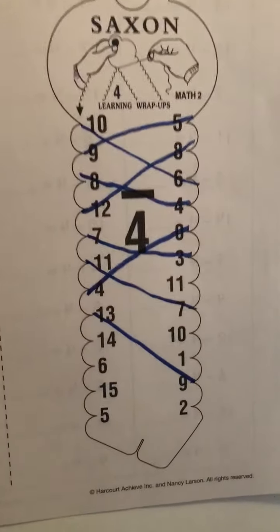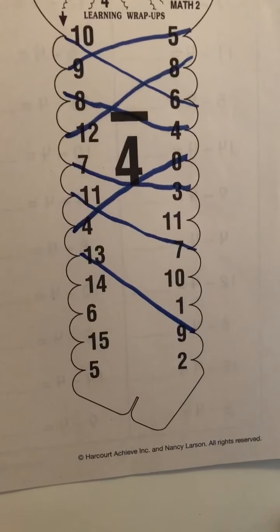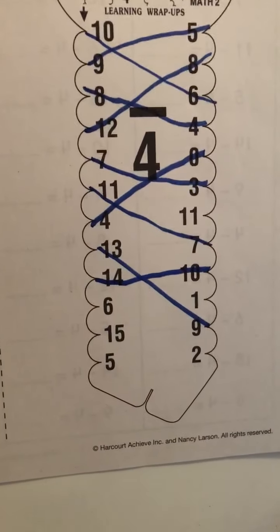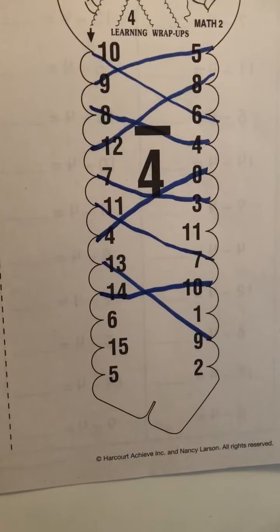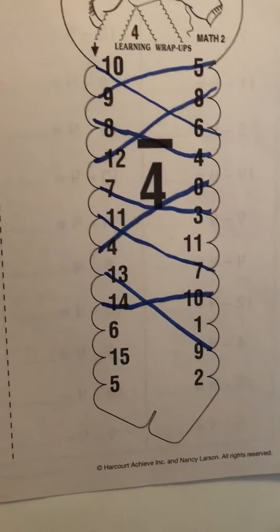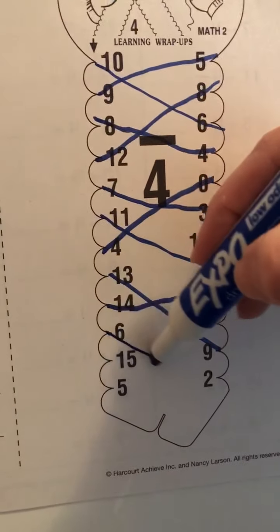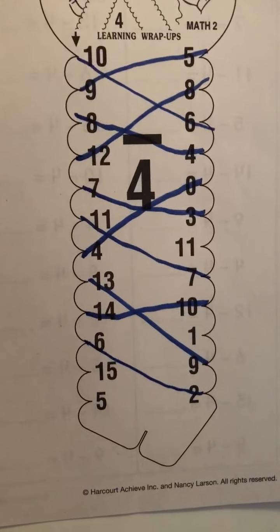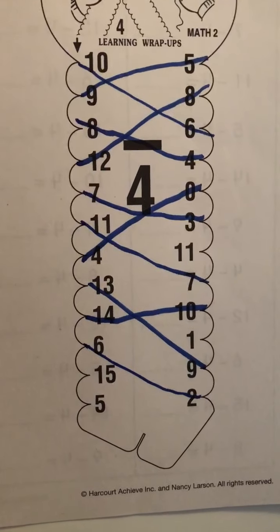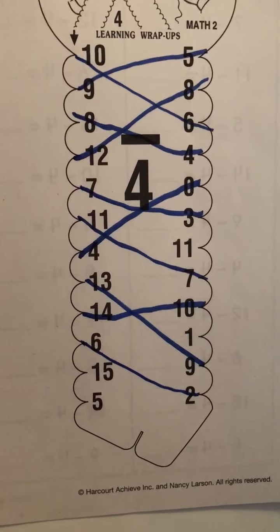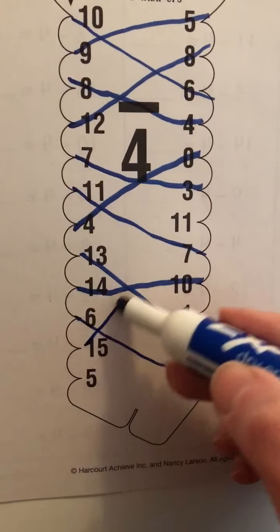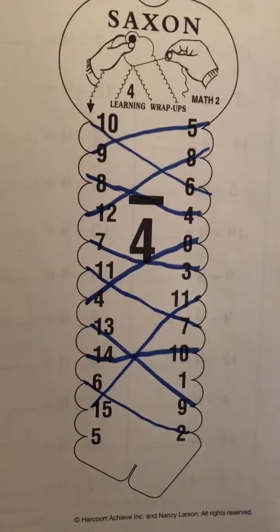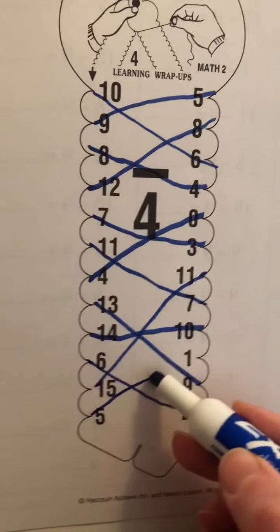Good job, guys. 14 minus 4. That's another easy one, right? Because you know that it's 10. 10 plus 4 is 14. 6 minus 4. Yeah, if you have 6 and you take 4 away, how many are left? 2. Because 2 plus 4 is 6. We're getting to the end here. Here's the big one. 15 minus 4. 15 minus 4 equals 11. And the last one, 5 minus 4 equals, you got it, only 1 left.